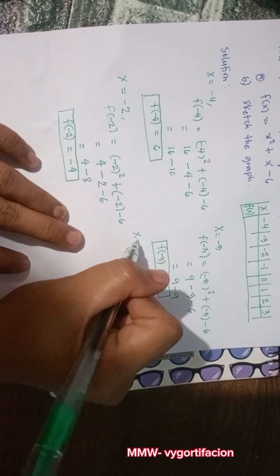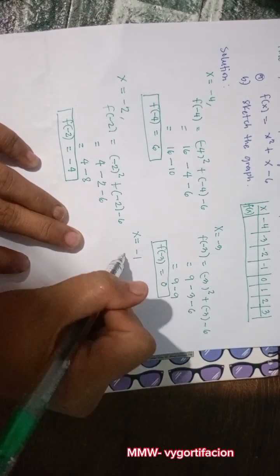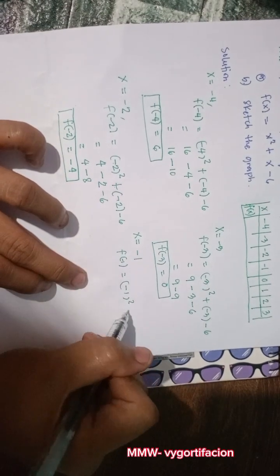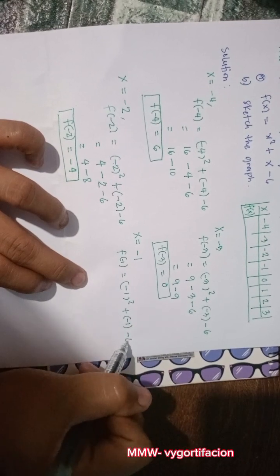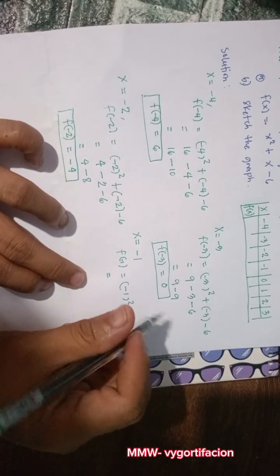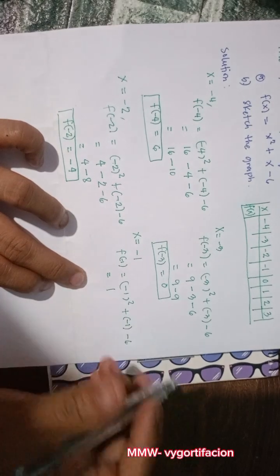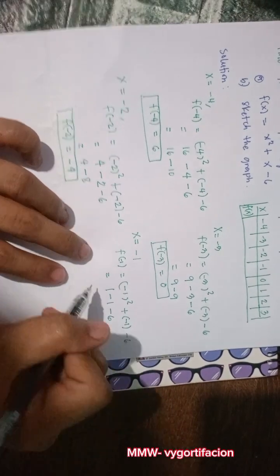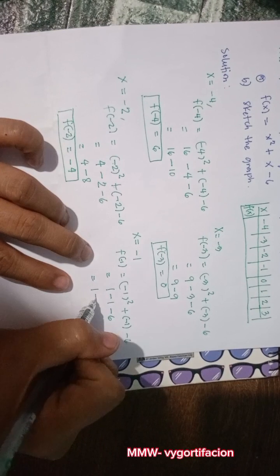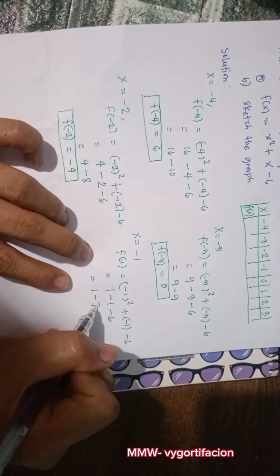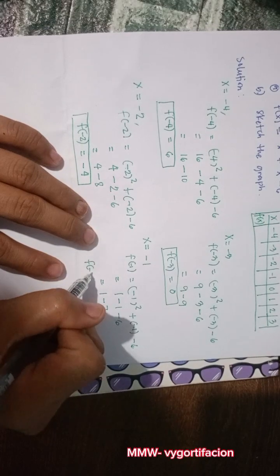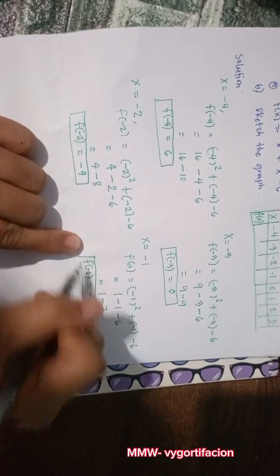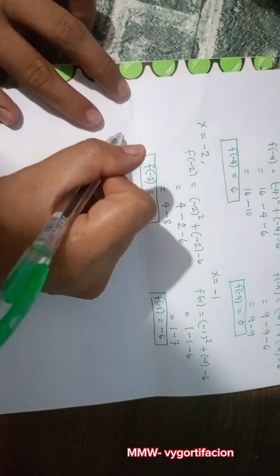Okay, next will be x equal to negative 1. So f of negative 1 will be equal to negative 1 squared plus negative 1 minus 6. So this will be 1, since negative 1 times negative 1 will be positive 1. So positive times negative 1, that will be negative 1 minus 6. So combine like terms: 1, and negative 1 plus negative 6, that will be negative 7. And f of negative 1 will be equal to negative 6.